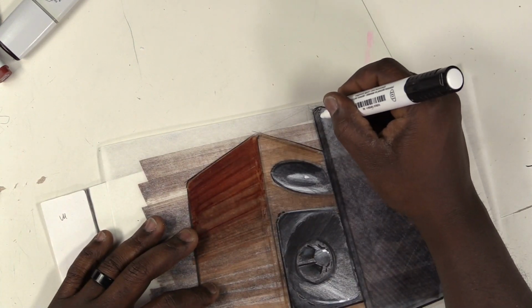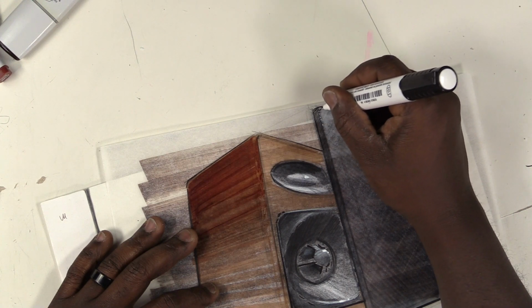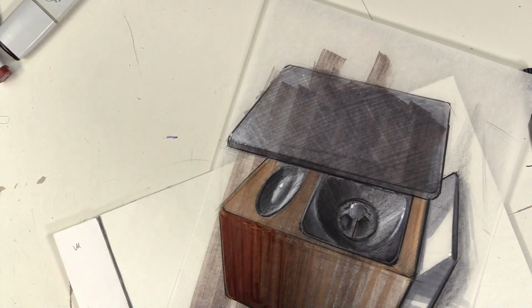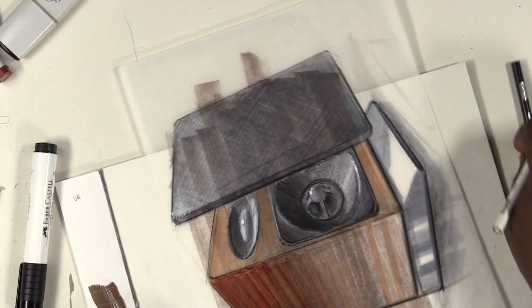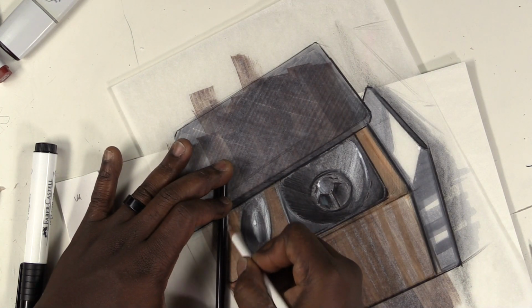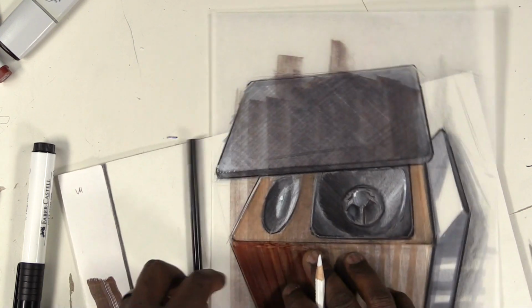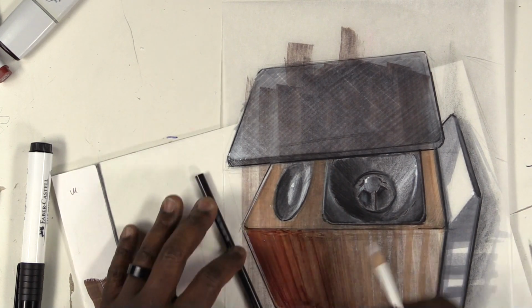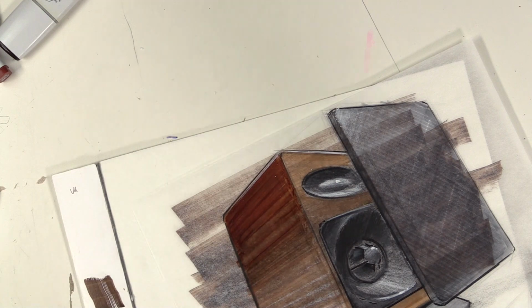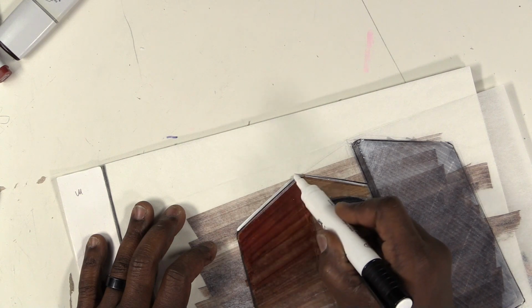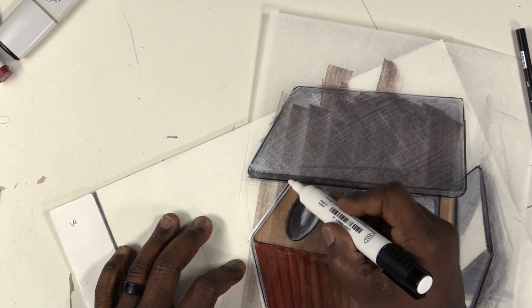So wherever there's an area where a highlight would be caught, I can use this pen to accentuate or push that. I can also use the pen to create what's called a rim light or outline on my drawing. So here with my pencil, I'm going to show a little bit of rim light on the outside, but also just to separate the drawing from the background, I can use this white pen just on the outside.